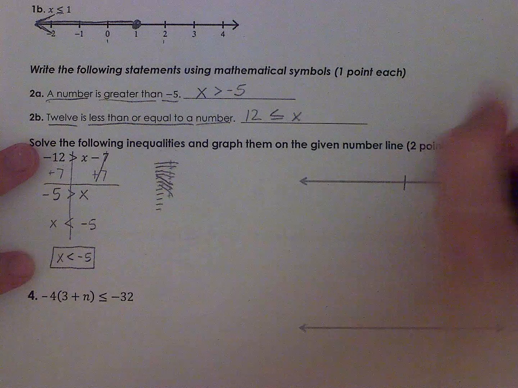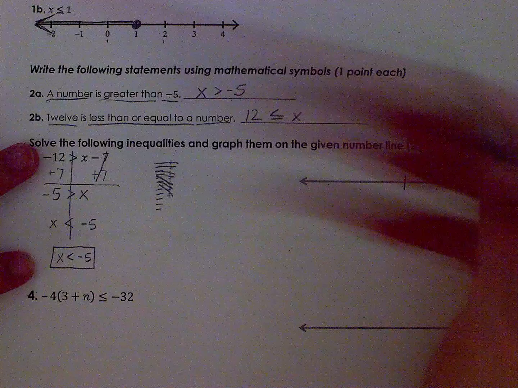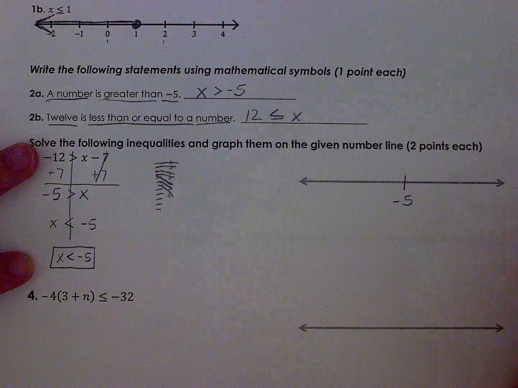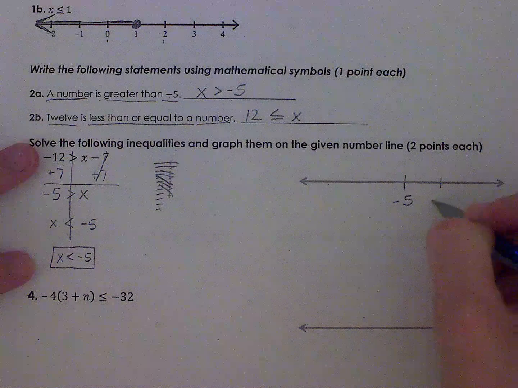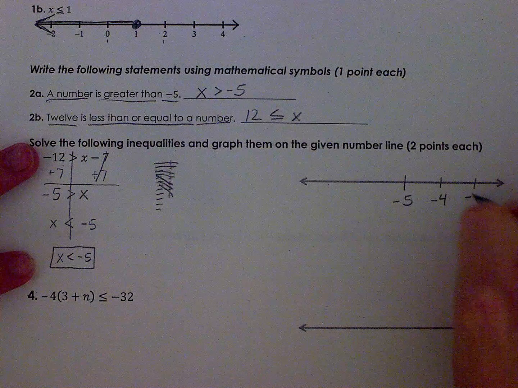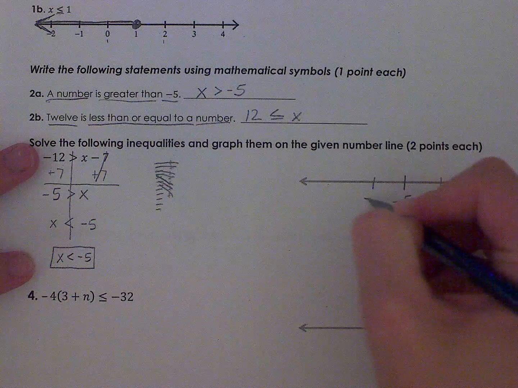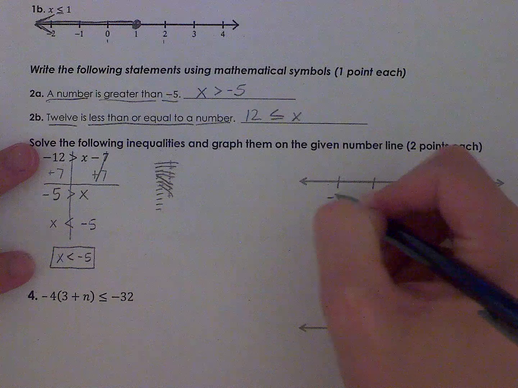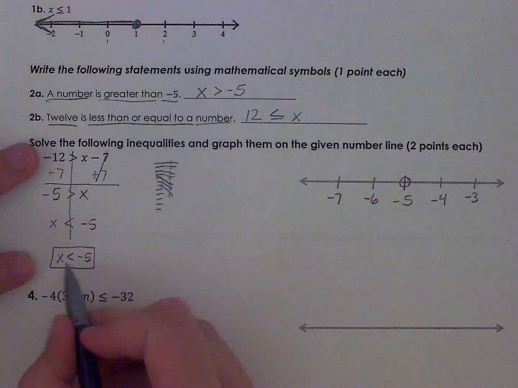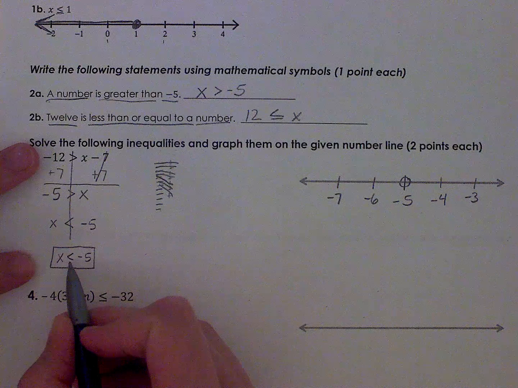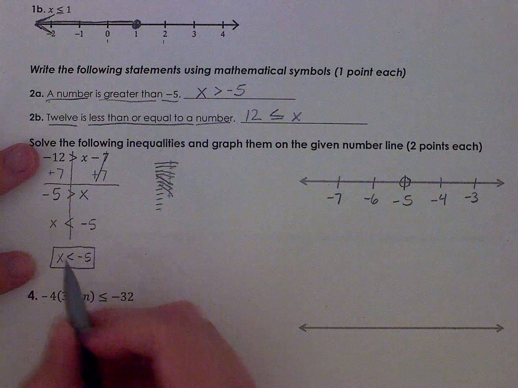So let's put negative 5 in the middle here. And then what would be on either side of negative 5? Well, remember with negatives it sort of goes in reverse, right? This would be negative 4, negative 3. And you can cheat a little bit and look at the number line at the front of the room to help you. And draw a circle at negative 5. Is it open or closed? Open. It says x is less than negative 5.